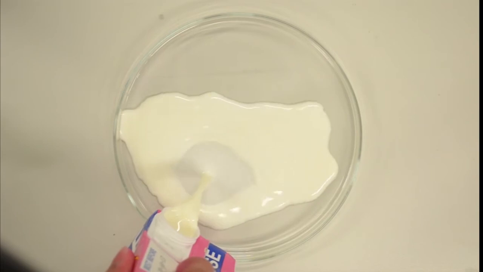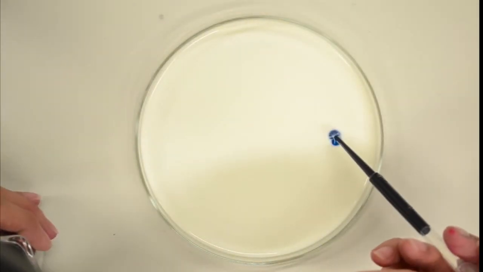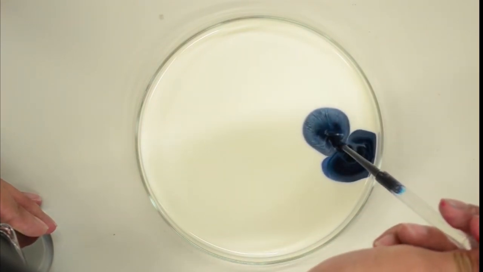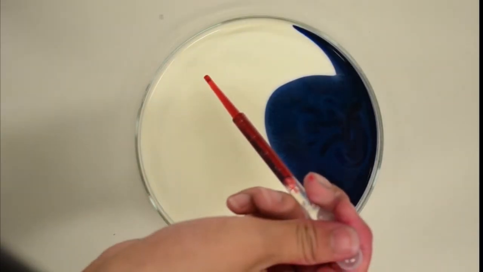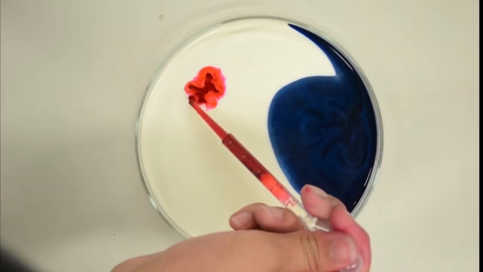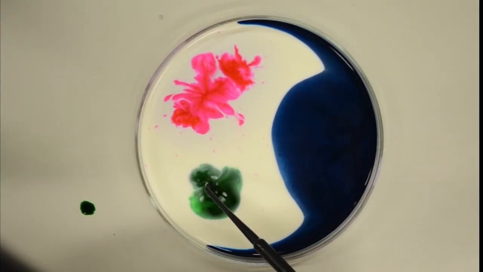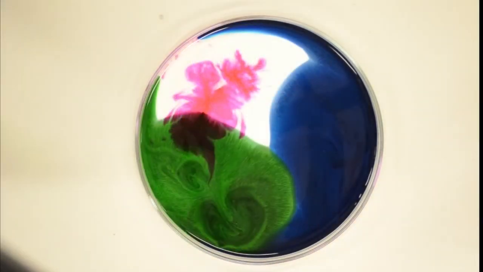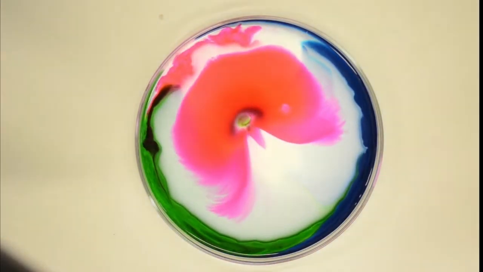Firstly, we add milk to the petri dish. Then we add food dye to the milk. Lastly, we add a tiny drop of detergent. Watch the magic!